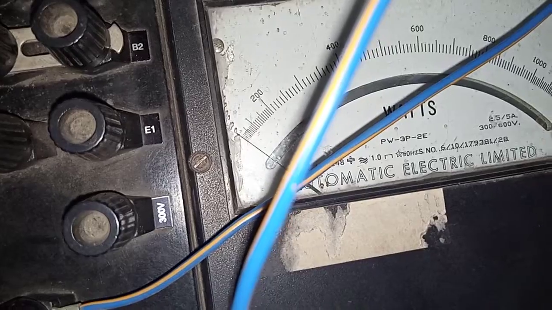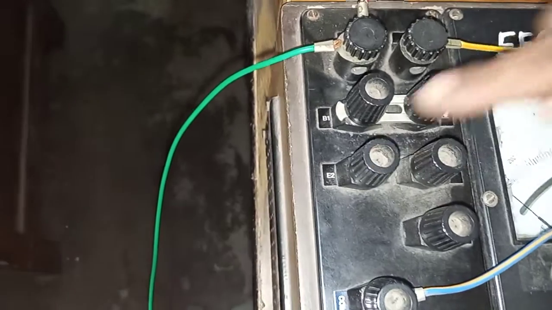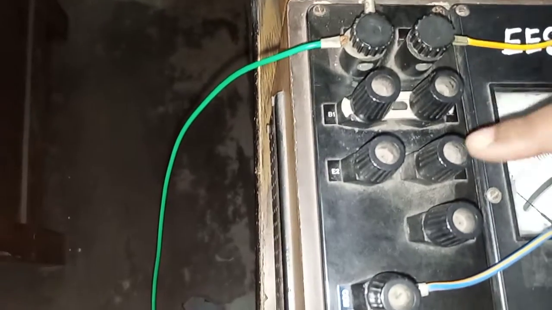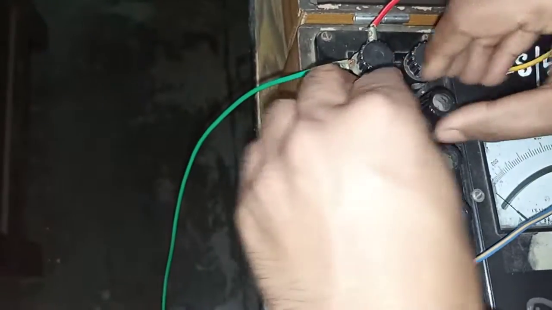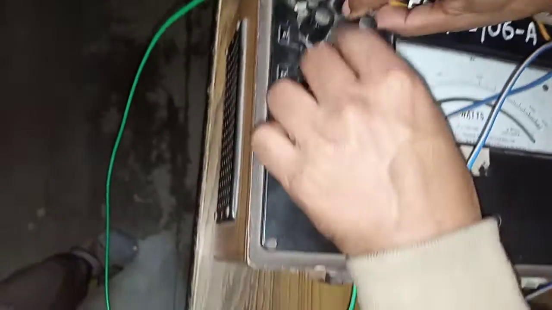Current: here there are two ranges, 2.5 and 5 ampere. When B1 and B2 are shorted, it will be the lower range, 2.5. If B1 is connected to E2 and B2 is connected to E1, we can change the position of the shunt like this, and correspondingly we can make the connection like this.